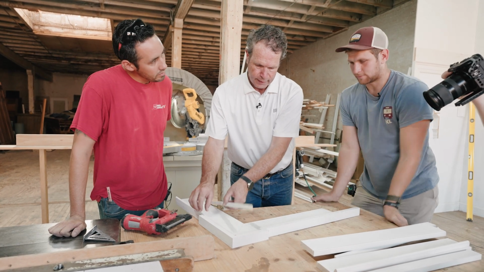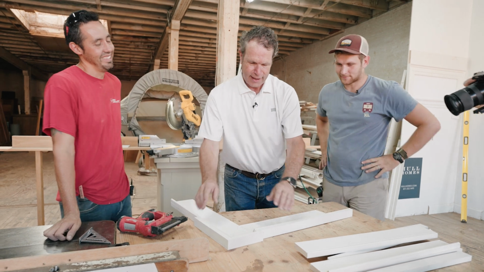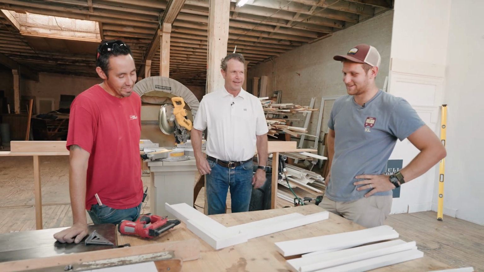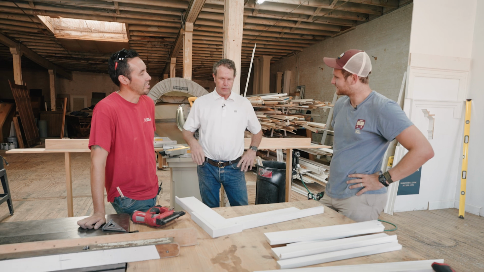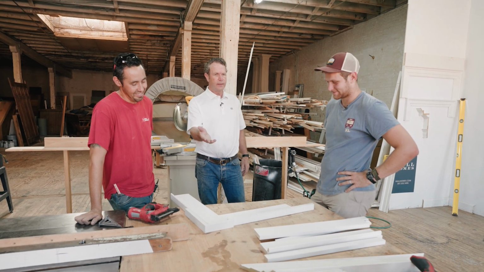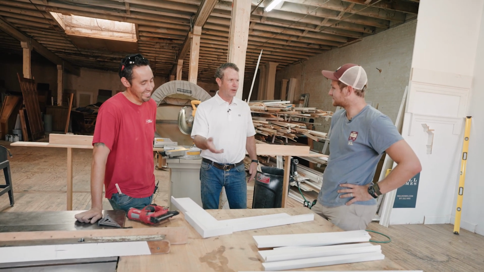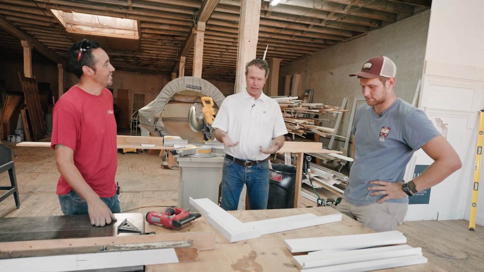Honey, I shrunk the molding. You haven't seen that movie? No, I haven't. The kids have though. So anyway, a bunch of stuff that goes on in my head as I think about this.